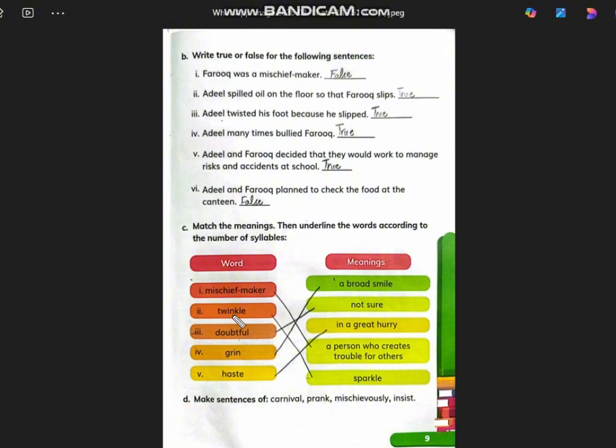Number two is twinkle, like the stars twinkle in the sky. So twinkle means sparkle, chamakna, sparkle. Number third word is doubtful. Doubtful means when we are not sure, when we do not have certainty that something is right or not. So doubtful means not sure. The thing about which we are not sure.